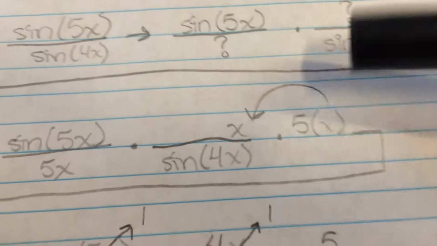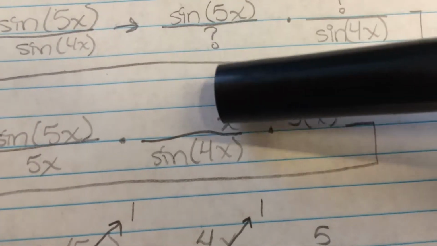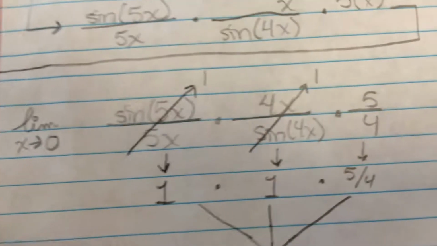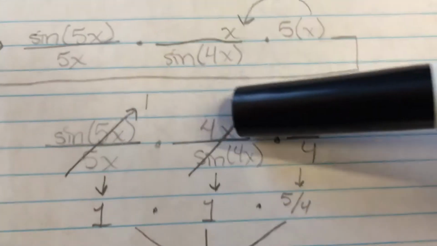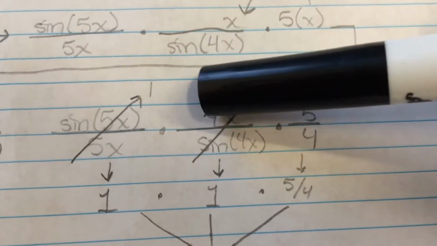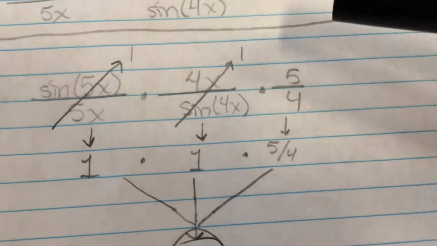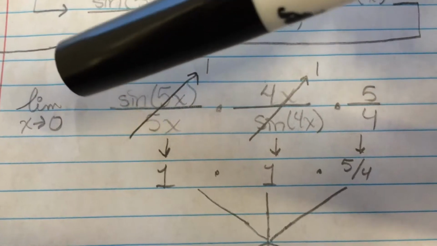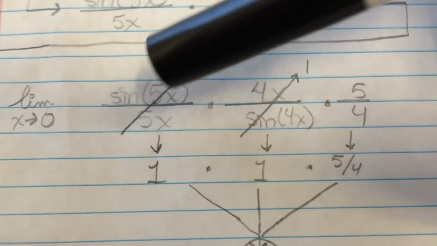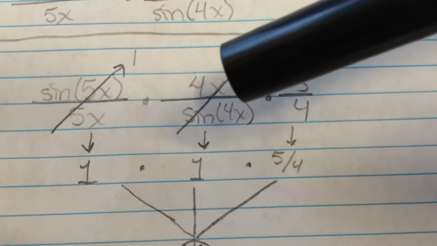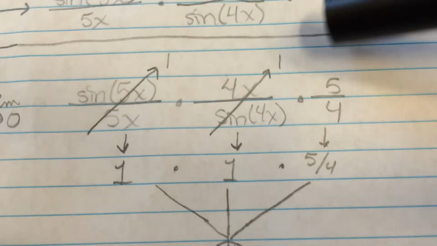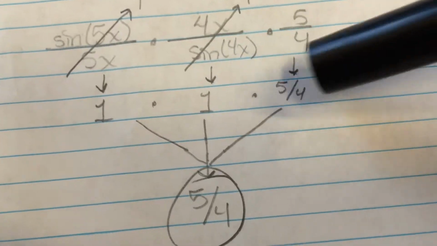However, as you'll see later, you can take this x and put it right here instead of putting it on the outside, which will save you a lot of time. So when you put the x here, you just multiply by 4 on the top and divide by 4 on the bottom. And so when you do that, you get the limit as x approaches 0 of sine of 5x over 5x times 4x over sine of 4x times 5 over 4. As x approaches 0, both of these equal 1, so 1 times 5 over 4 equals 5 over 4.